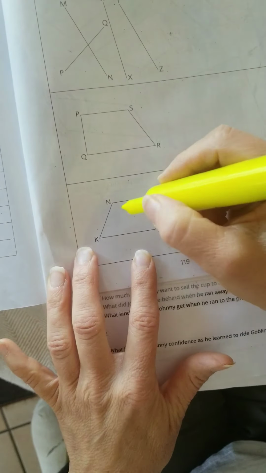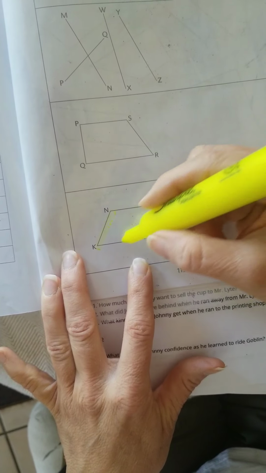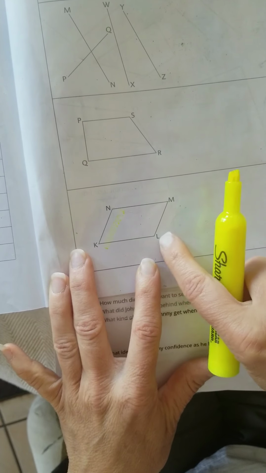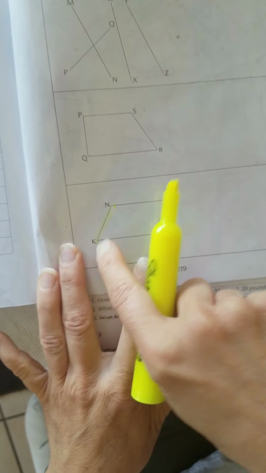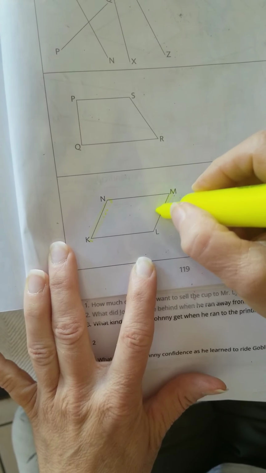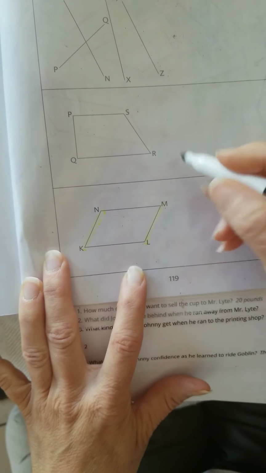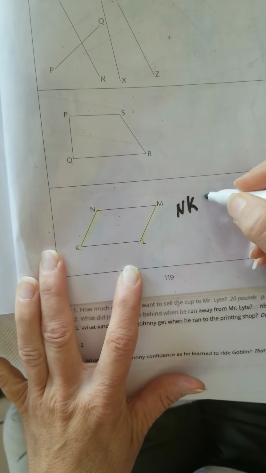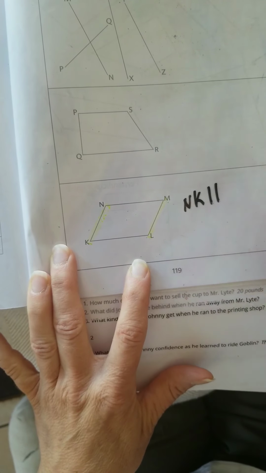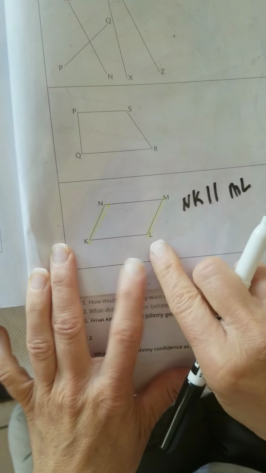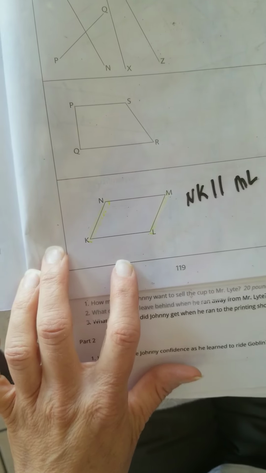Okay, so now I think about these lines. Line N to K. Now, it's not going to be parallel to K to L because K to L and N to K are touching here. That's not parallel. Parallel means it's across from each other, not touching. It's not going to touch. So it's N to K, and we make the parallel lines, parallel to M to L, because they're not touching each other. And they're not going to touch. If they keep going, they're not going to touch.